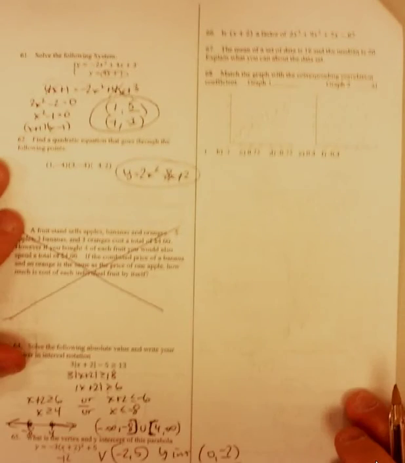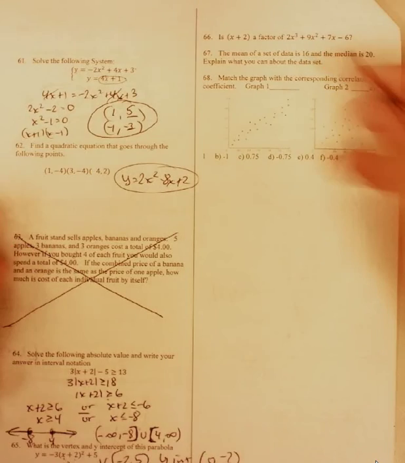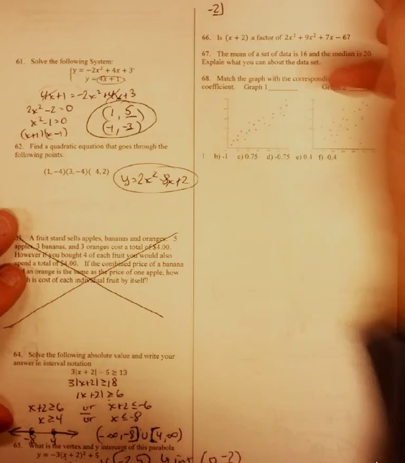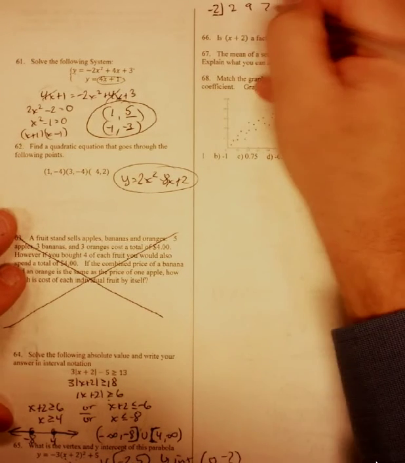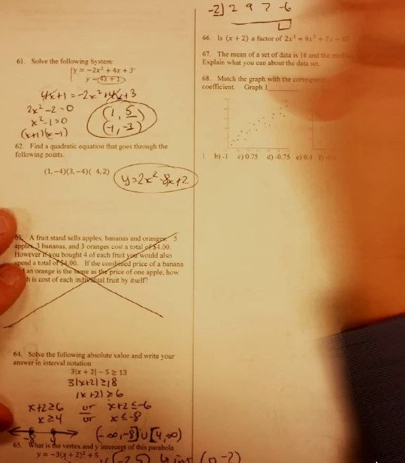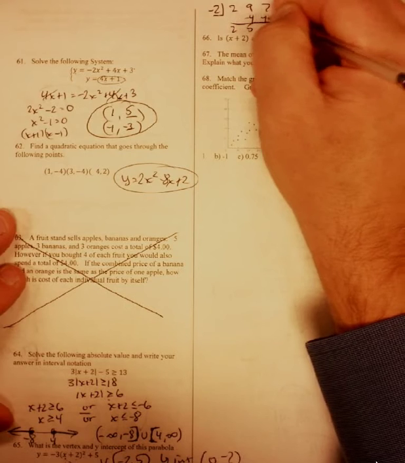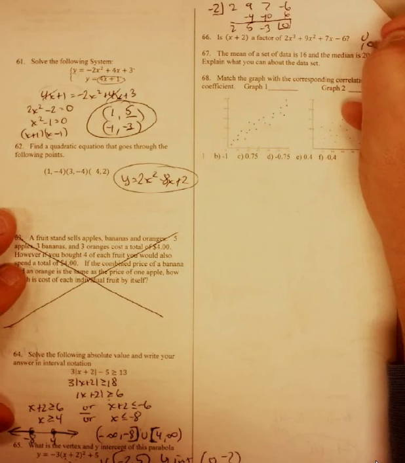Let's take a look up here at 66. Is x plus 2 a factor of that? Well, in order to figure out if it's a factor or not, I'm going to put a negative 2 here. Then I'm going to have a 2, and then a 9, a 7, and a negative 6. And I'm looking for a remainder of 0. So that's 5, that's negative 10, that's negative 3, that's 6. And so yes, it is, because I get a remainder of 0.